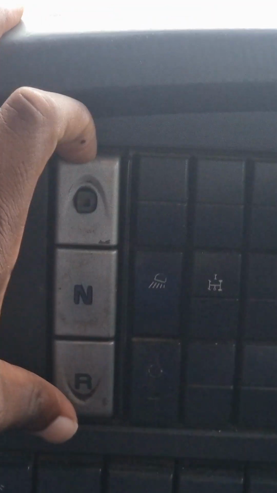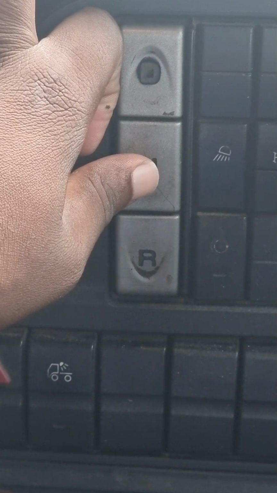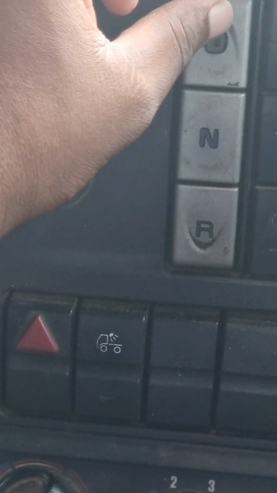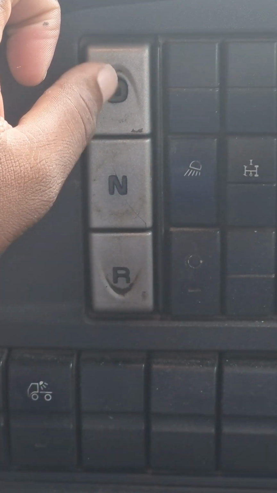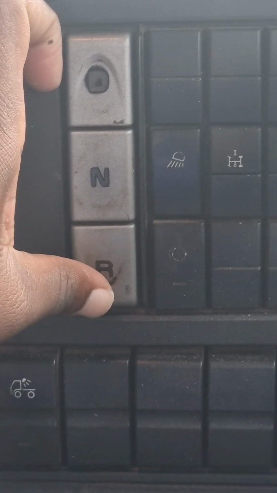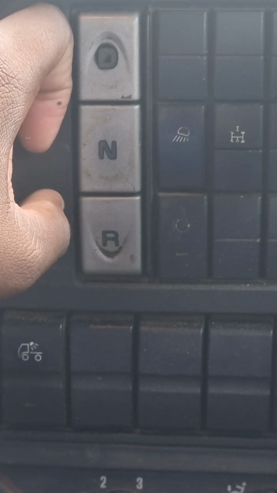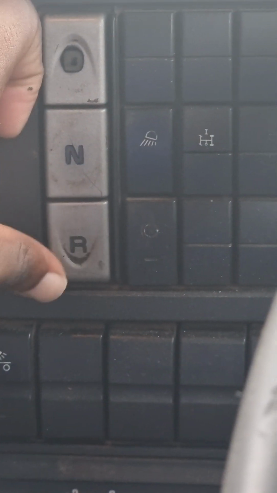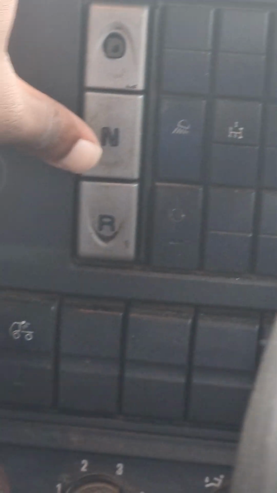This is the housing for the gear selector. This is neutral. This is D, drive. This is reverse. I'm sure you know how this works on an automatic vehicle. When I press N, that is neutral.